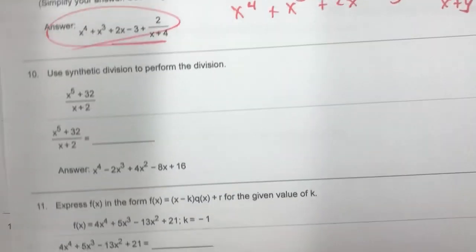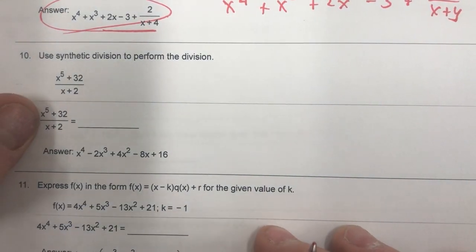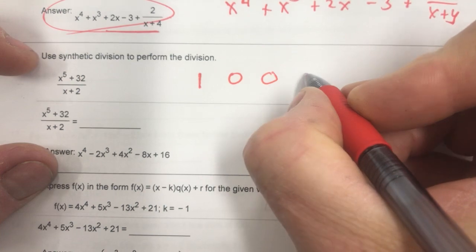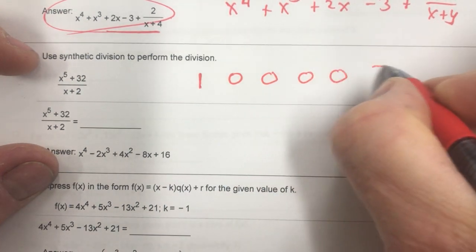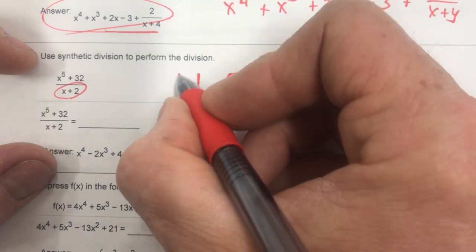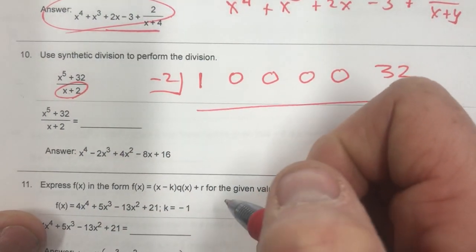On number 10 here, we're going to do some synthetic division there. Now look here. This time we were skipping a bunch of terms. So I've got a 1x^5, no x^4, no x^3, no x^2, no x term, then we've got a 32. And then right here's my factor, which means I'm going to put over here a negative 2 in the box.